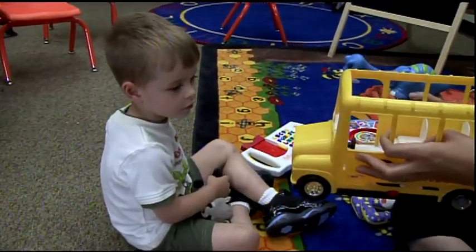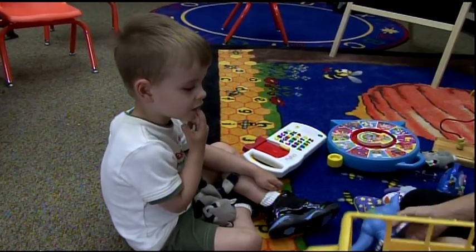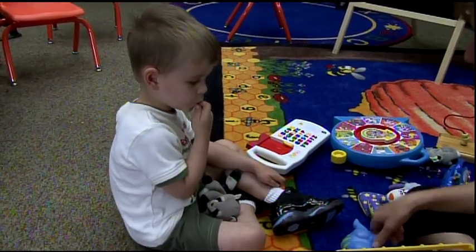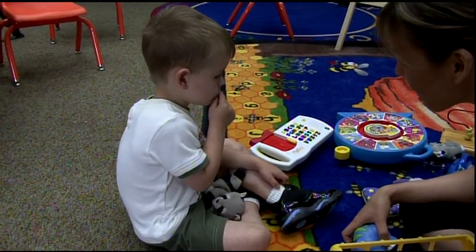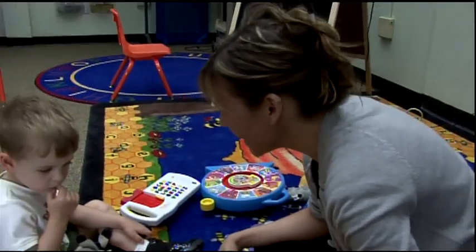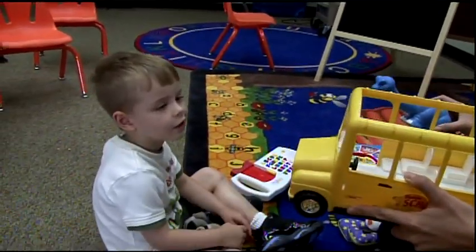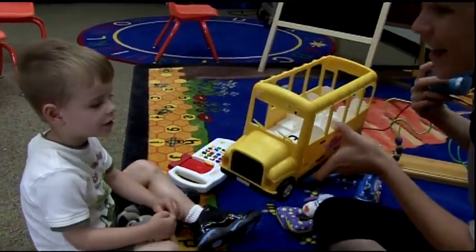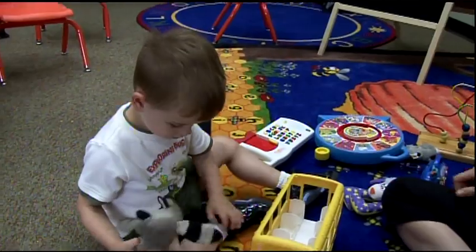4. The adult encourages the child to elaborate on his or her initiation based on the child's developmental level. If the adult does not understand what item or activity the child wants, the adult first asks, "What do you want?" Henry, what do you want? Yellow bus. Good job. Nice saying yellow bus.